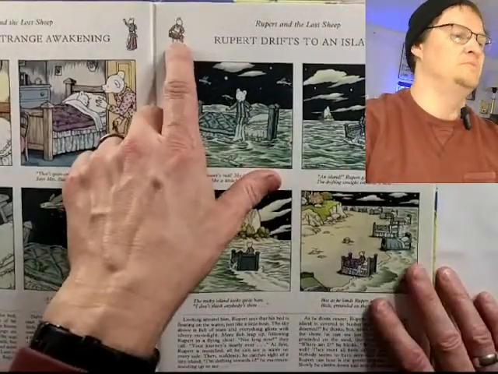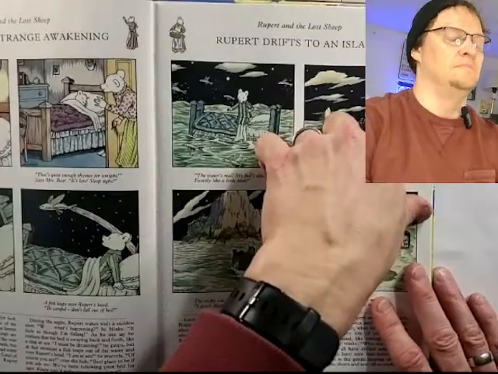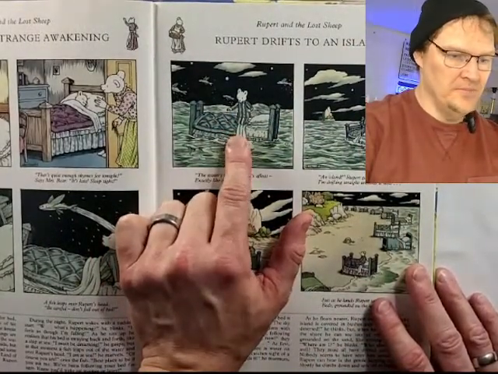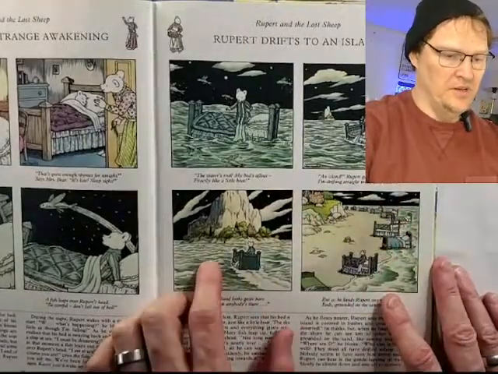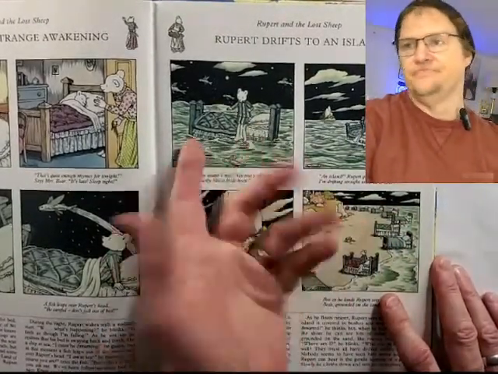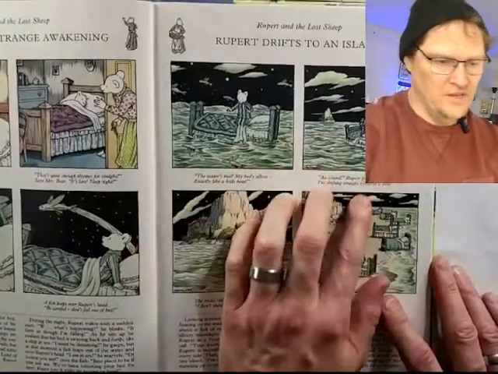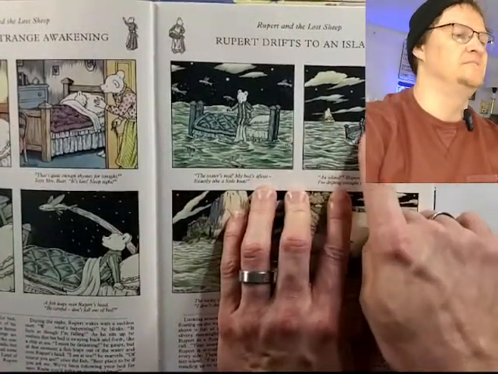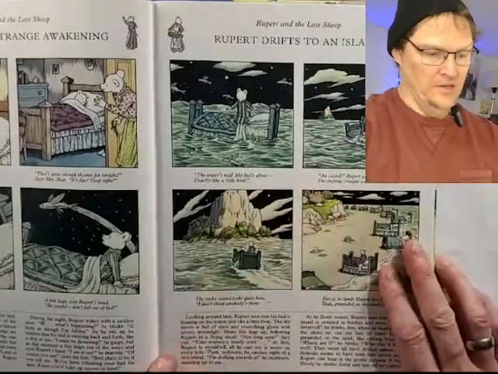Here's Mother saying, Rupert, go to bed. Okay, Mom. So here's Rupert in bed, dreaming. Here's the adventure he's going on. The water's real. My bed's afloat, exactly like a little boat. Right? An island, Rupert grasped, but how? I'm drifting straight towards it now. There's the island. There's Rupert drifting towards it in bed.